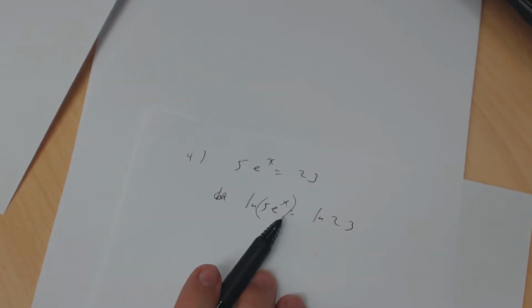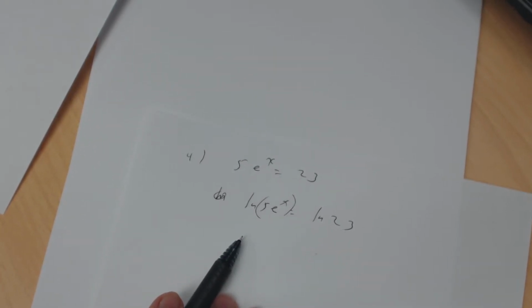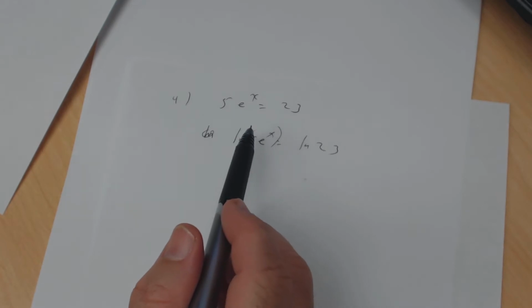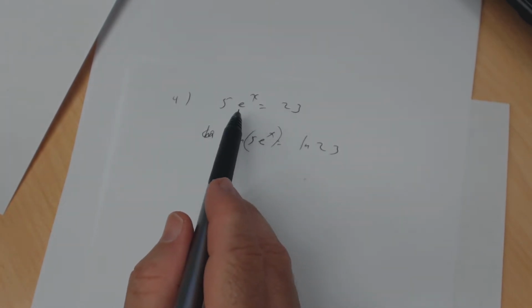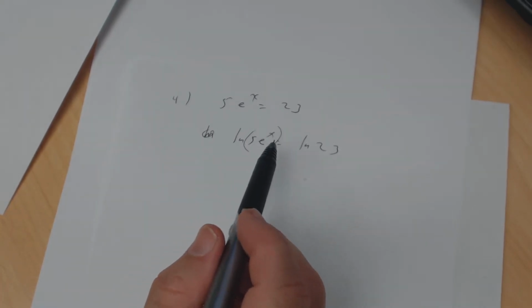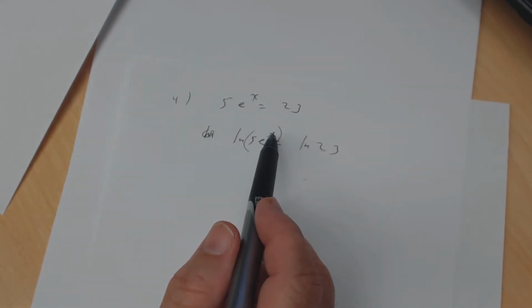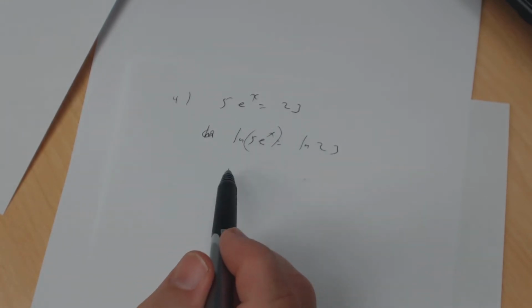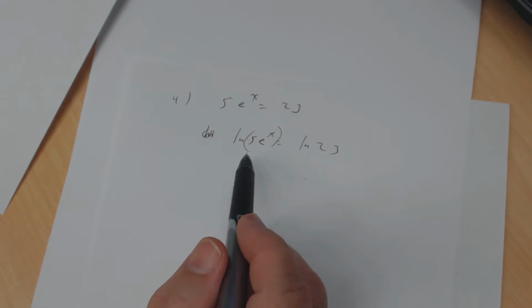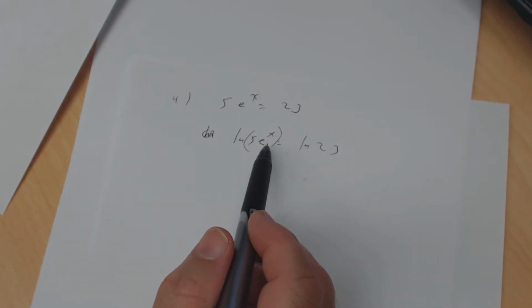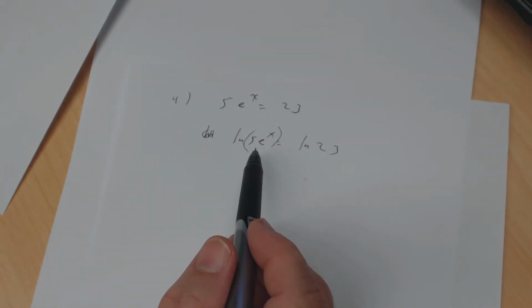And notice I put the 5 e to the x in parentheses. All right, now look at this right here. I remember our discussion from the past, and that's what makes this difficult if you forget to divide both sides by 5, because you do have to remember quite a bit from the past. So right now I cannot rewrite this as x times the natural log of 5e. I cannot do that because this whole thing is not being raised to the x power, only the e.